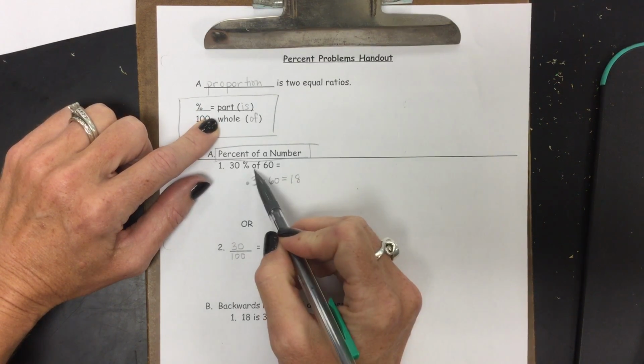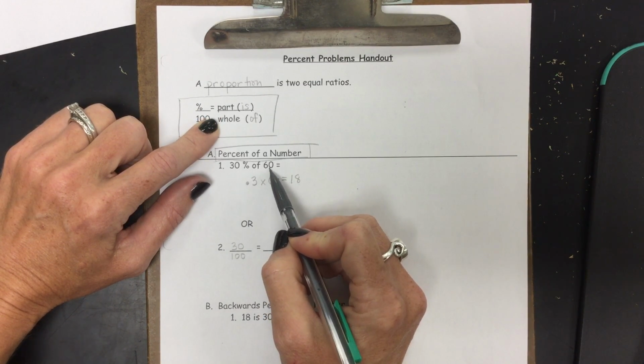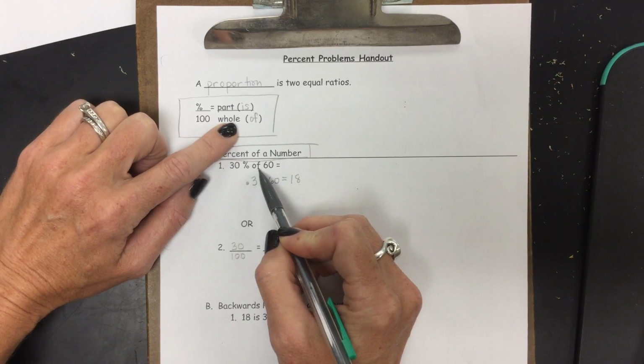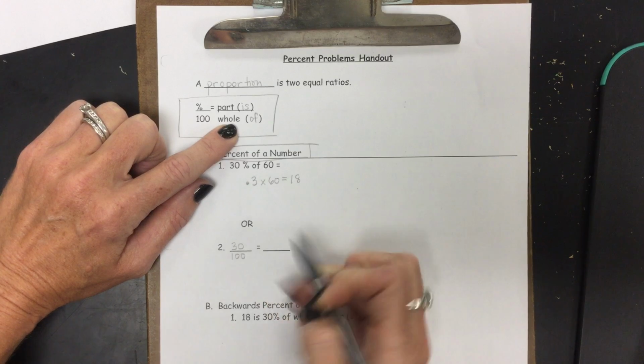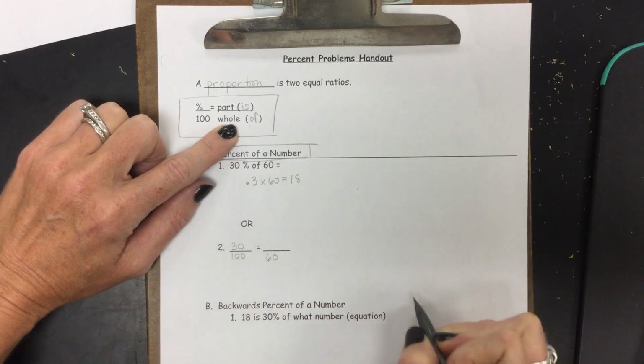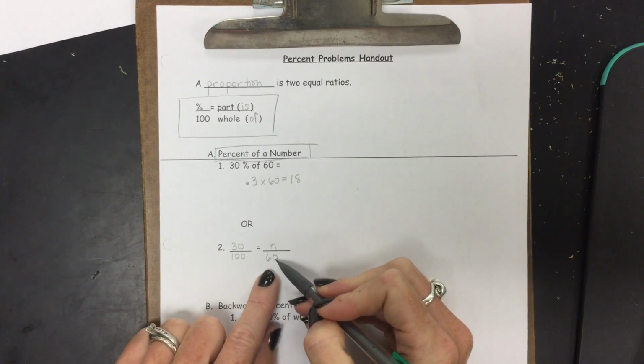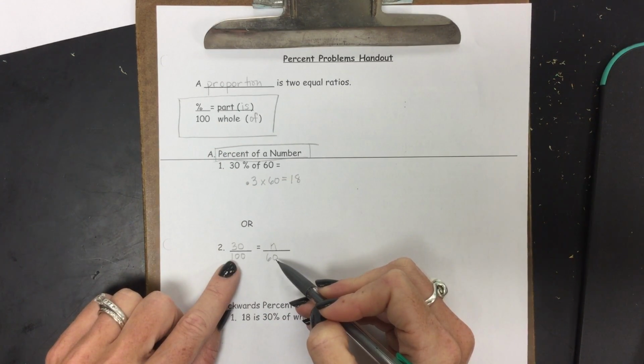So when it says 30% of 60, that's our whole, okay? Or if that helps you, the word of is beside it. So that whole or of goes on the bottom. So I'm going to put 60 on the bottom. And I'm trying to figure out the number that goes on top. What out of 60 is equal to 30%?